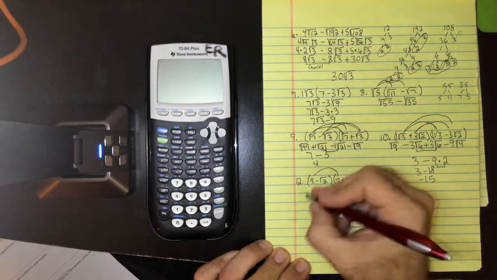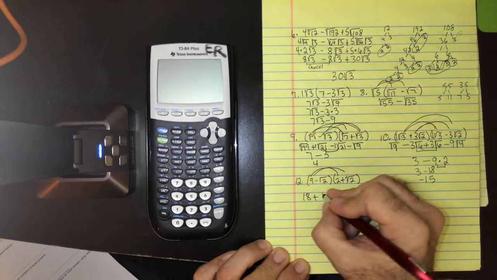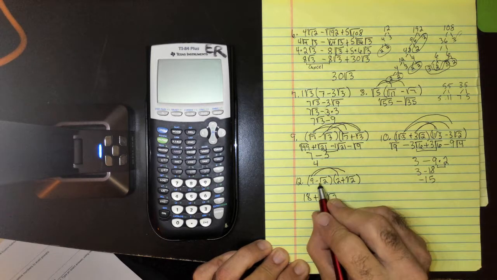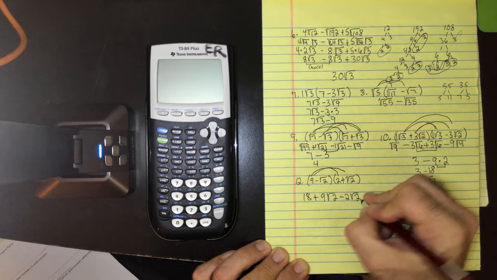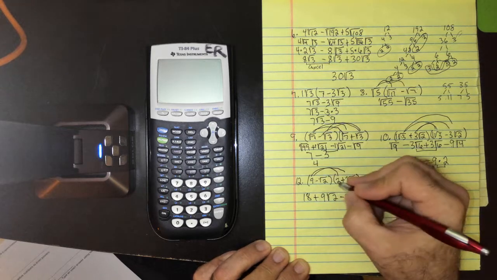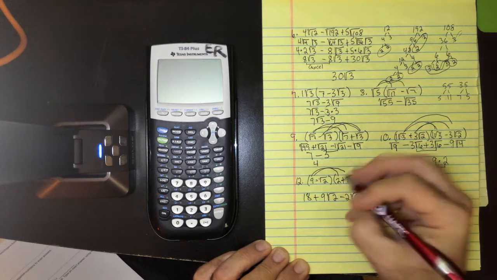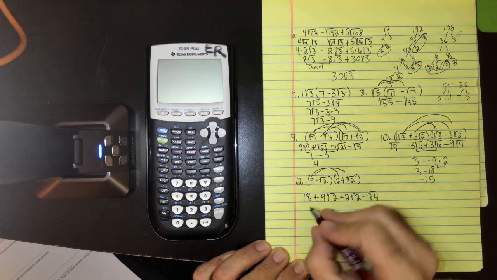9 times 2 is 18. 9 times the square root of 2 is a positive 9 square root of 2. So inside and outside can't multiply. Here I got a negative square root of 2 times 2, which is a negative 2 square root of 2. This 2 has to stay on the outside because it's not under a radical. And then a negative times a positive will be a negative. Square root of 2 times square root of 2 is square root of 4. Now, 18 comes down.